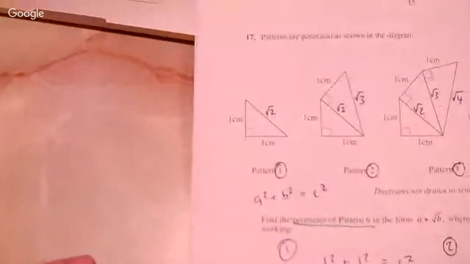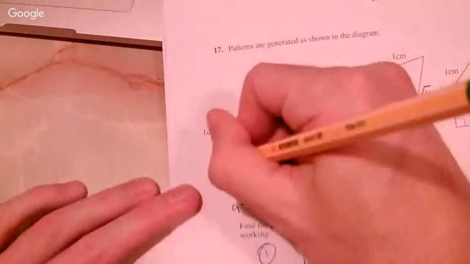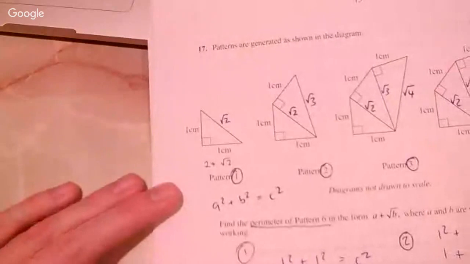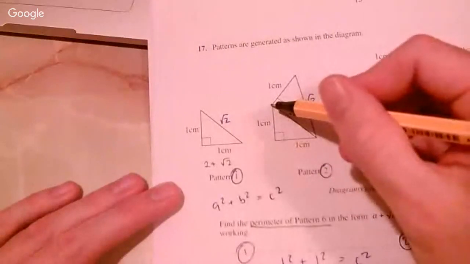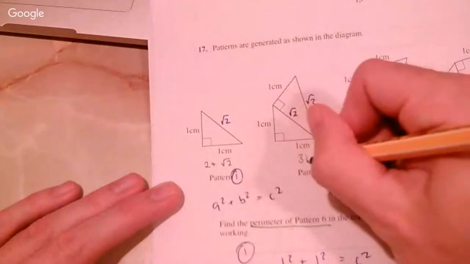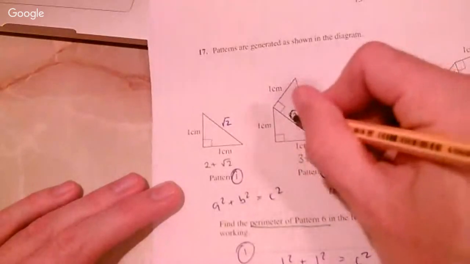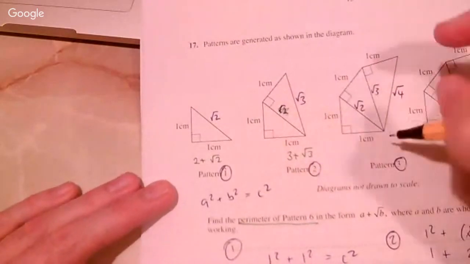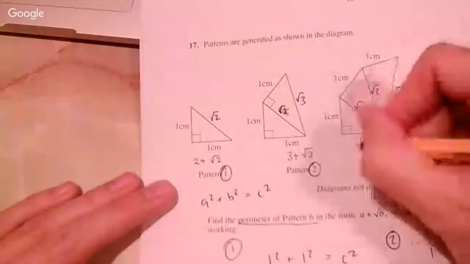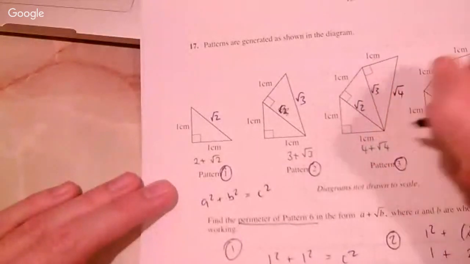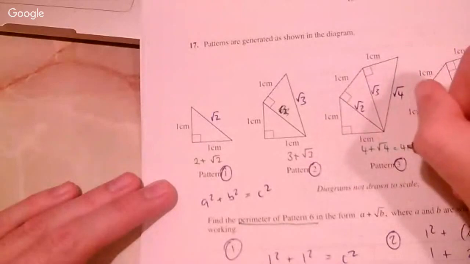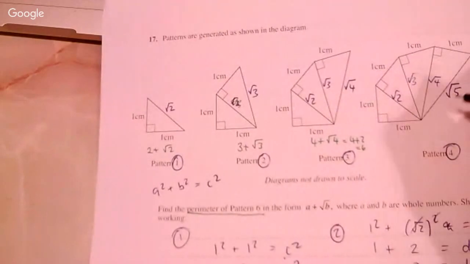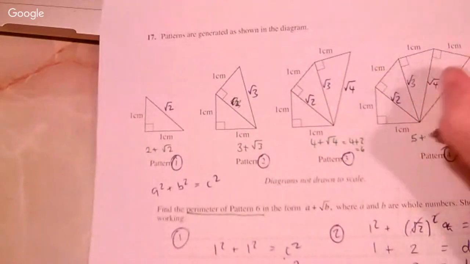Okay, so the perimeter of pattern 1 would be 1 plus 1, which is 2, then this root 2, so 2 plus root 2. For pattern 2, it's going to be 1 plus 1, so that's 2, plus 1 more, so that's going to be 3 plus root 3. I don't need that 2 in there, it's just inside, okay? It's not the perimeter, the perimeter is the distance around the outside. This one here for pattern 3, 1, 2, 3, 4, 4 plus root 4. In our case, that would actually be 4 plus 2, which is 6, okay? But if I take the root 4 out of it, it's maybe not quite as easy to see the pattern. And then this one here is going to be 5 plus root 5.